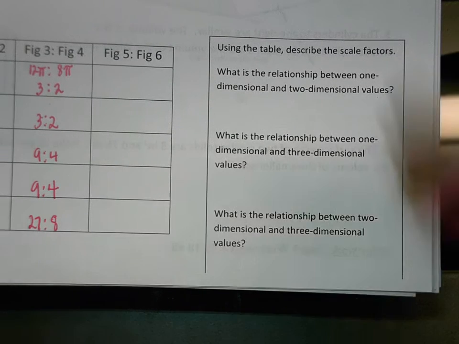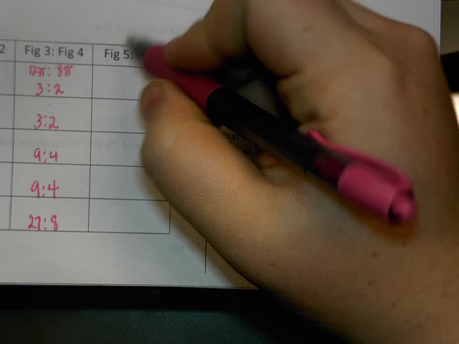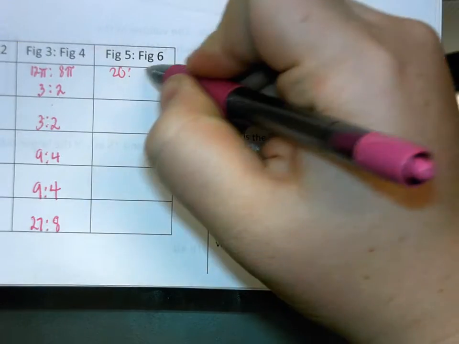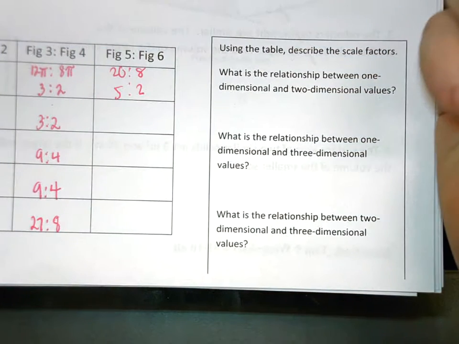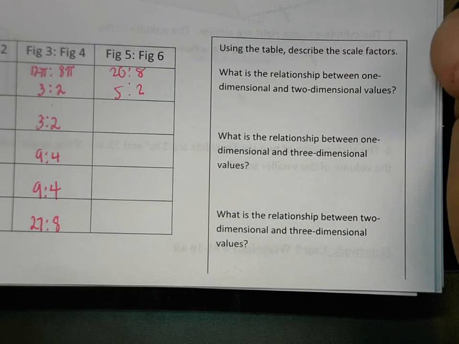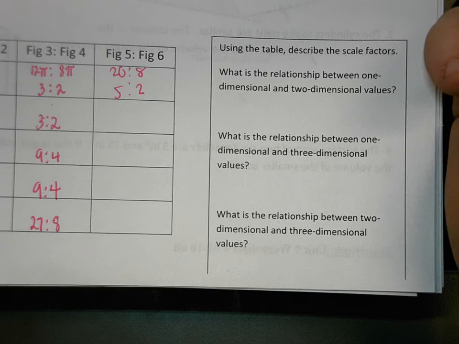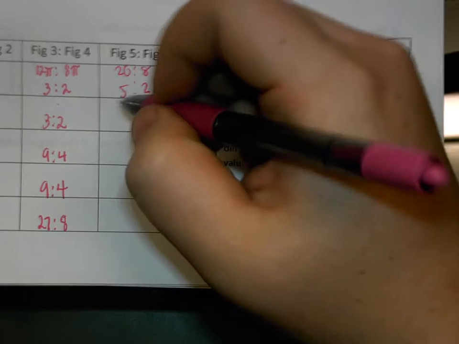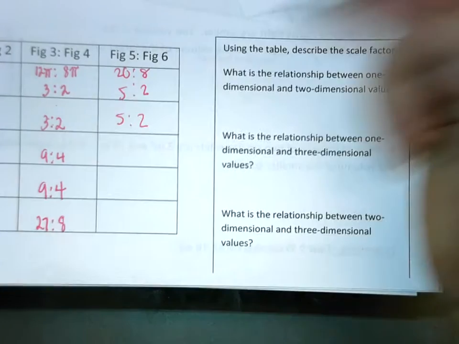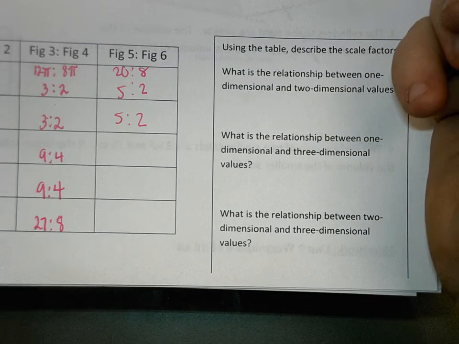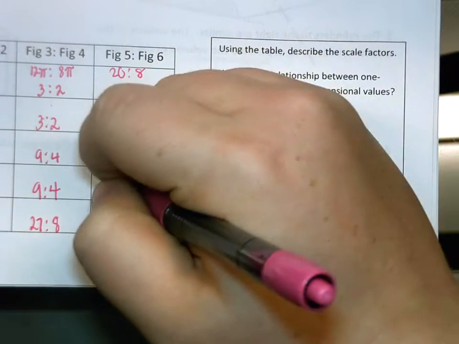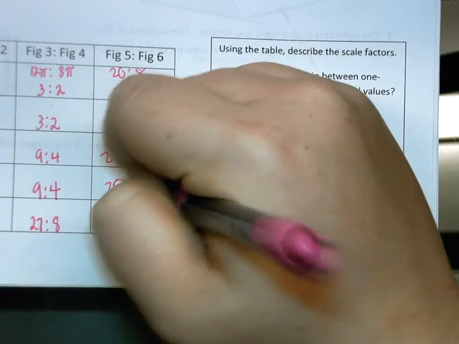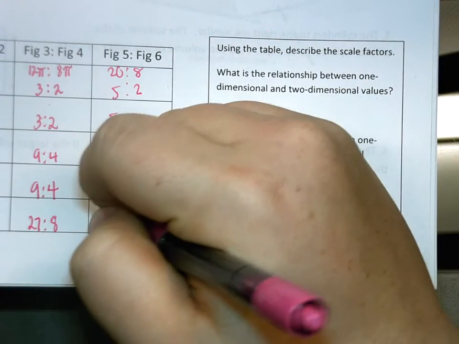Figure 5 to 6 is a 20 to 8 ratio, which reduces to a 5 to 2 ratio. So what did we reduce by? What did she divide both the numbers by? 4. So now we have our 1 dimension value. Knowing our 1 dimension value, we can fill in our other 1 dimension value. And then our 2 dimension value will be 25 to 4, and then our 3-dimensional will be 125 to 8.